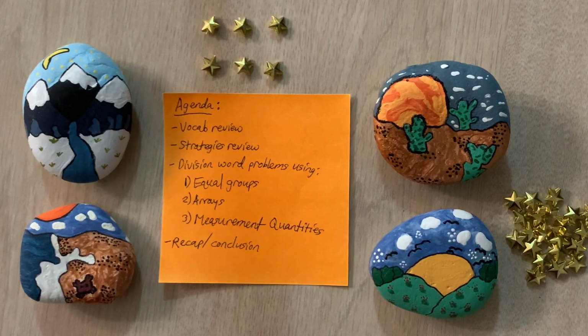After we reviewed our vocabulary, we talked about our 3 strategies to solve for division word problems. Our 3 strategies were drawings using dots, manipulatives using stars, beans, beads, whatever you have, and equations, so solving for equations using our multiplication facts.